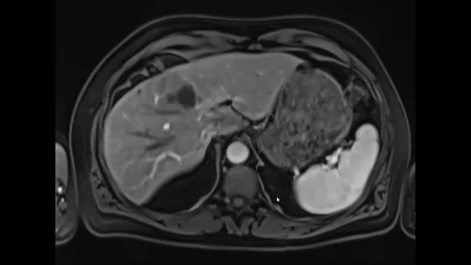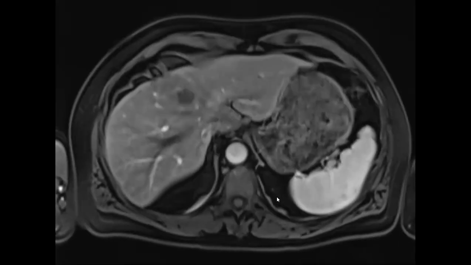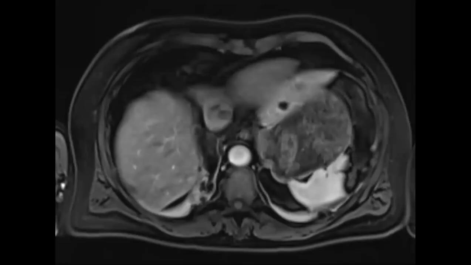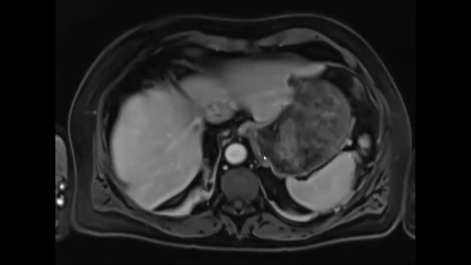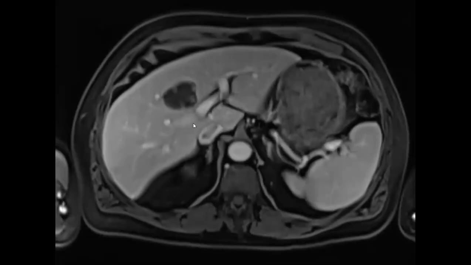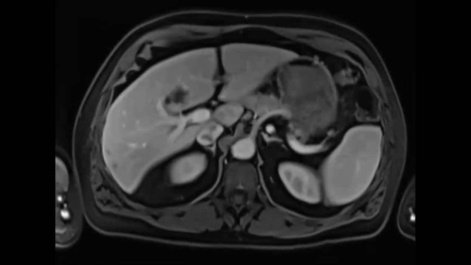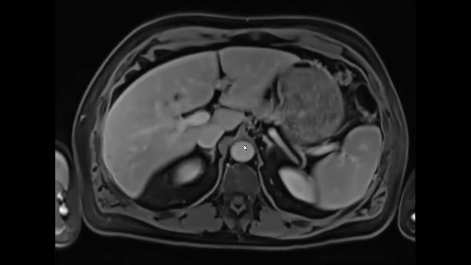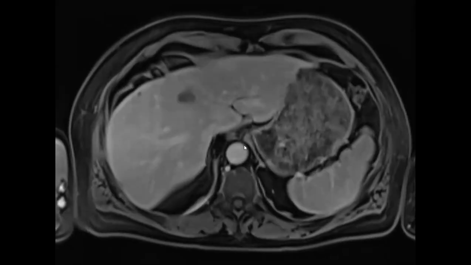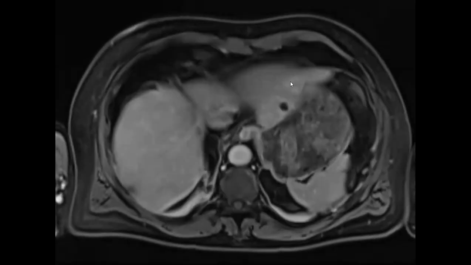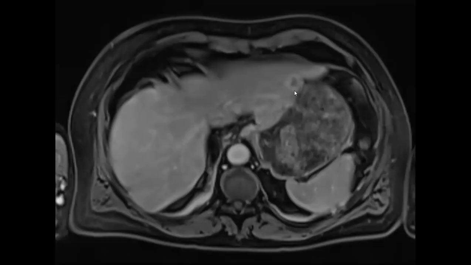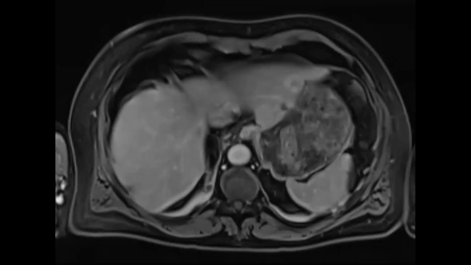Can we see the others? I mean, it looks like a hemangioma. Then this is the venous phase, a little bit of puddling, and then this is the delay. Oh yeah, look at that. And then this one filled in. Awesome. And then on the T2, can you go back to the T2?